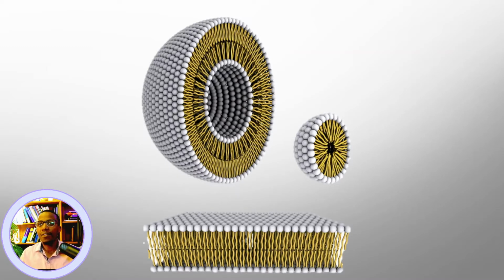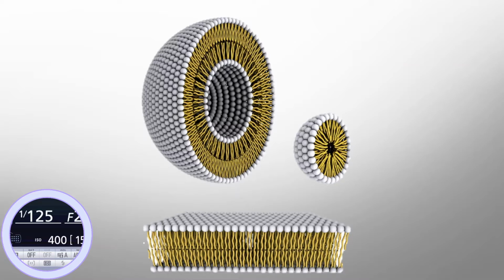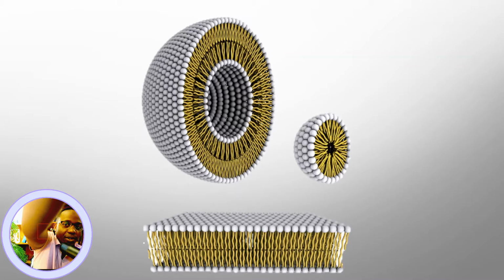That's how you have a water environment, a polar environment, on the outside of the cell and the inside of the cell. And by the way, this example right here is something that we can do in a test tube in the lab, right? If you put these lipids in the same conditions, they are going to give you the same or similar shape. So you can do this in your lab, no problem.